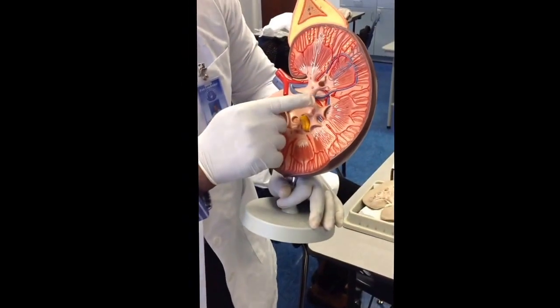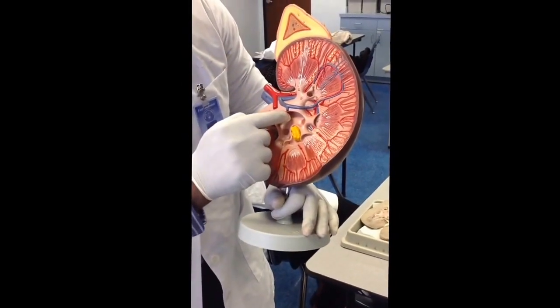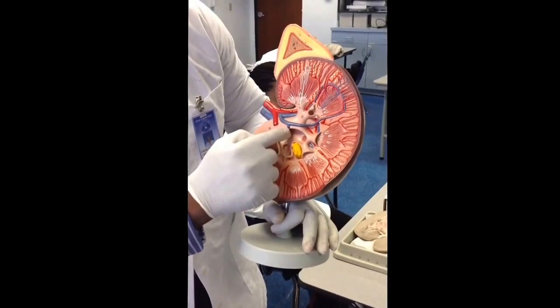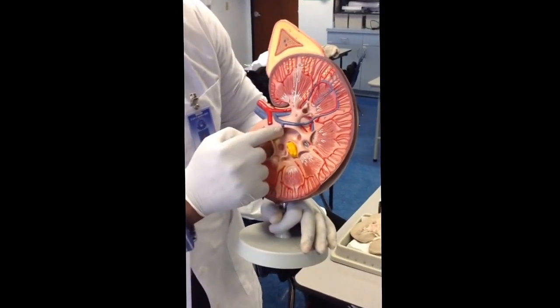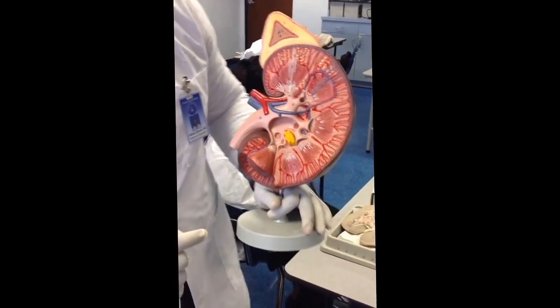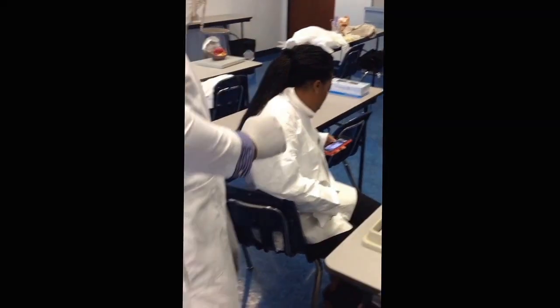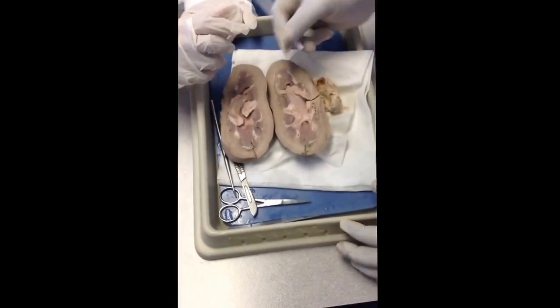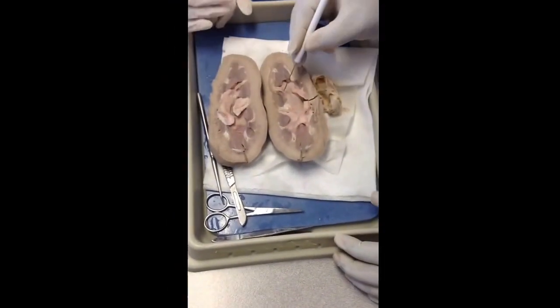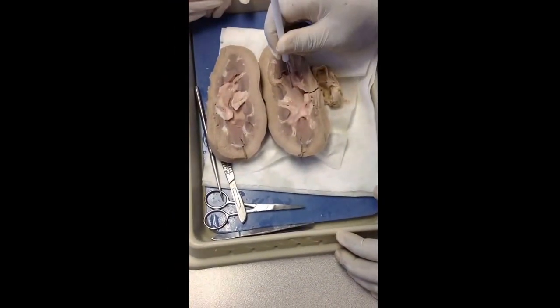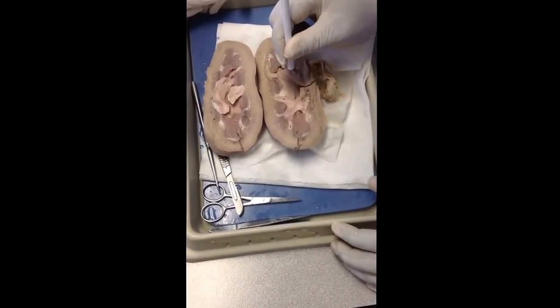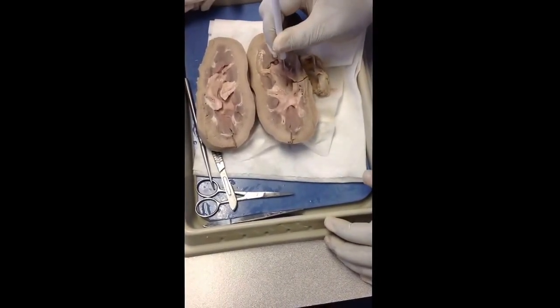Same thing we're trying to relate here. So your major calyx drains into what? Renal pelvis. Renal pelvis continues as ureter. So, minor calyx, major calyx, renal pelvis.